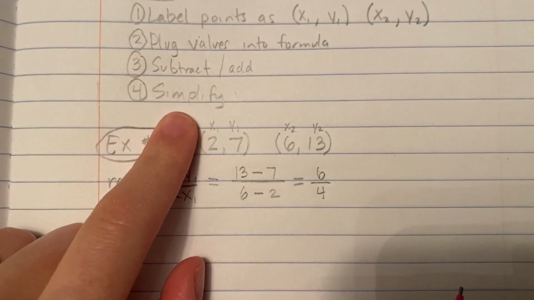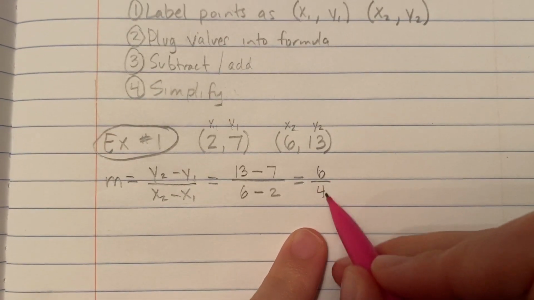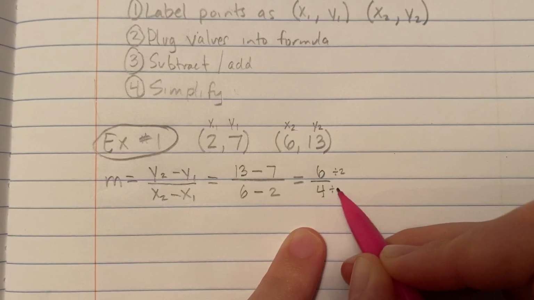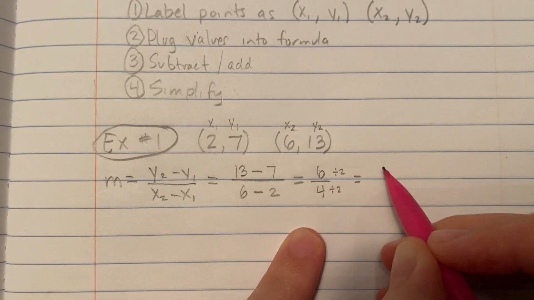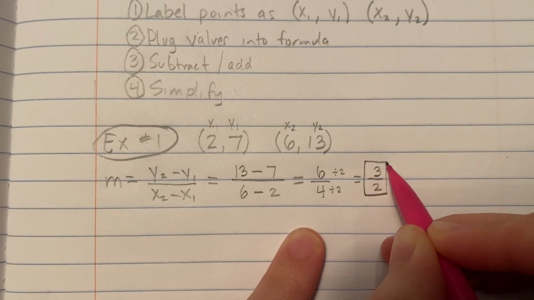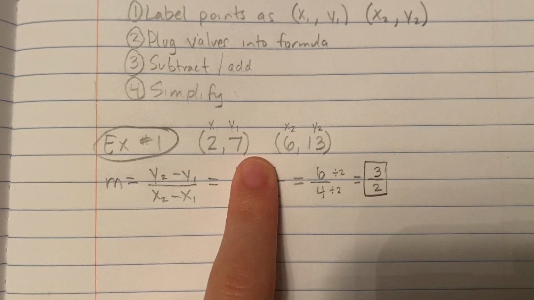Now I'm on step 4, I'm going to simplify. I notice that both of these numbers are divisible by 2. So I can simplify this fraction. 6 over 4 is the same as 3 over 2. And so that is the slope of the line that goes through these 2 points.